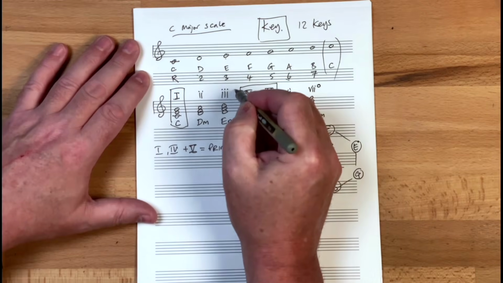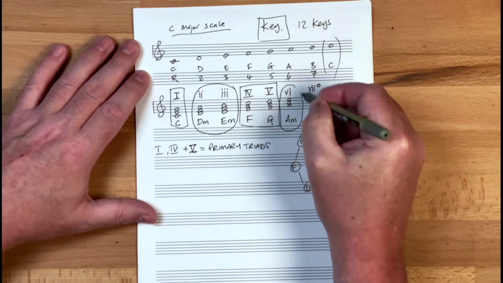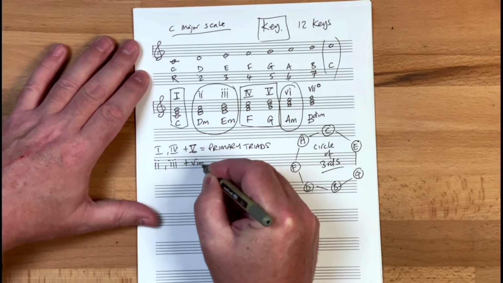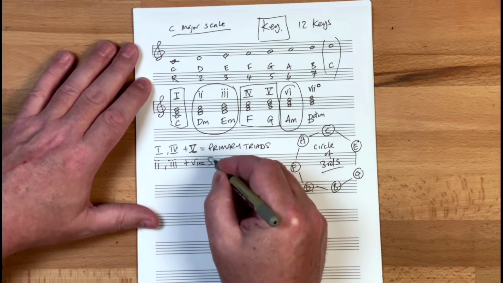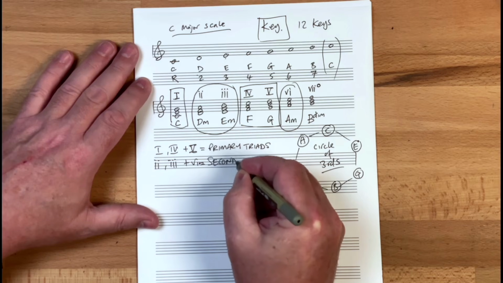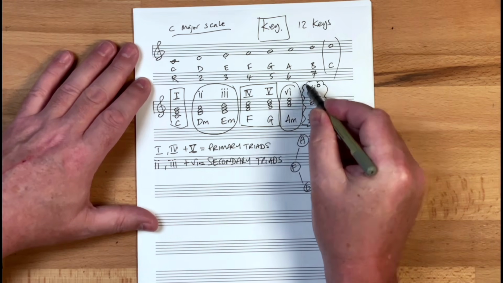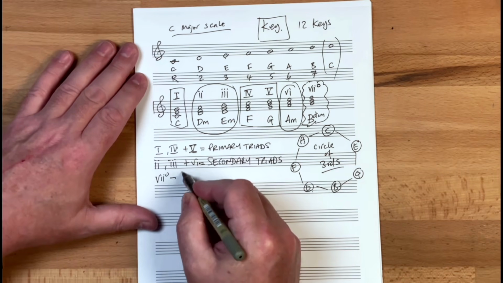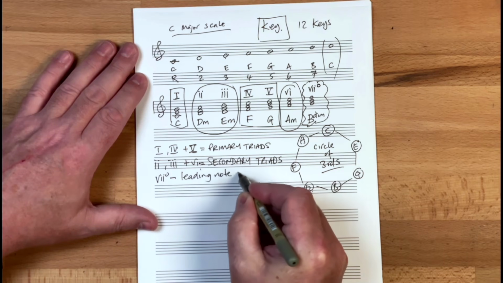You can also see that 2, 3, and 6 here. Well, if these are my primary triads, 1, 4, and 5, then the minors are going to be my secondary triads. And then what we've got left over, straggling behind, is chord 7. We call it the leading note chord, okay?